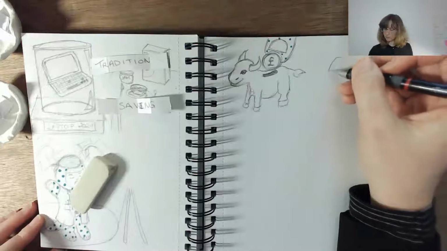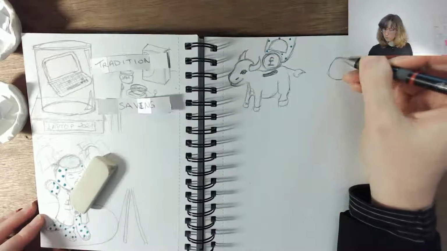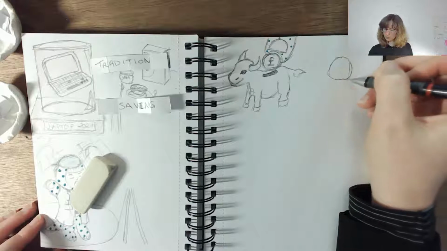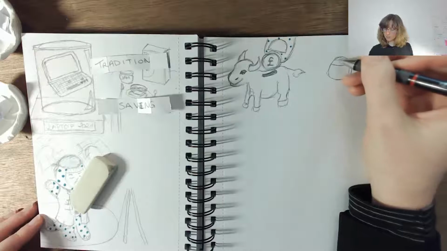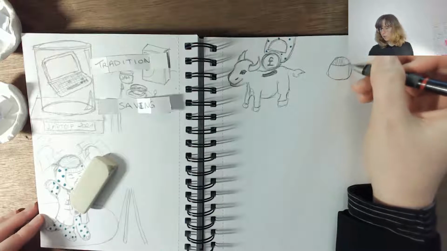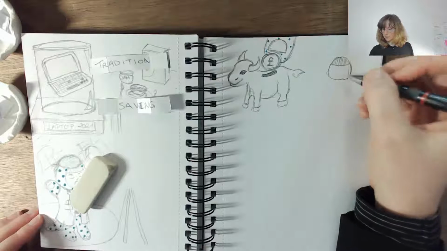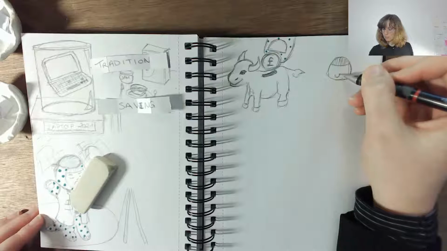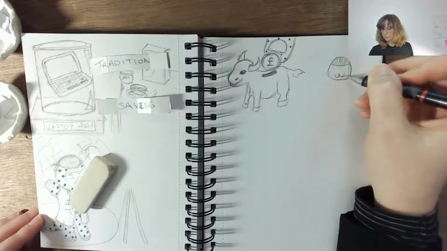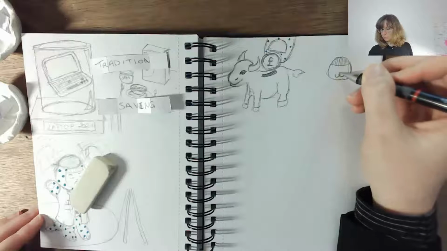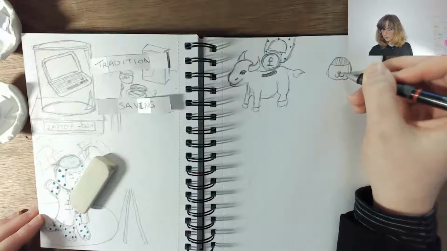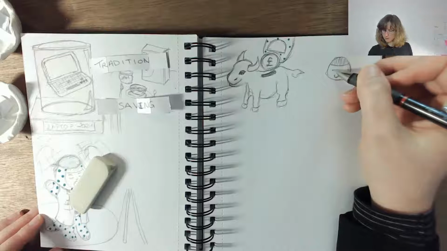So I'm gonna make small chibi monster here, and I'm gonna use the same chibi monster that I drew before. So I put that character into different scenarios, and I can also alter some aspects of it. So I'm gonna make like an actual little cat face.